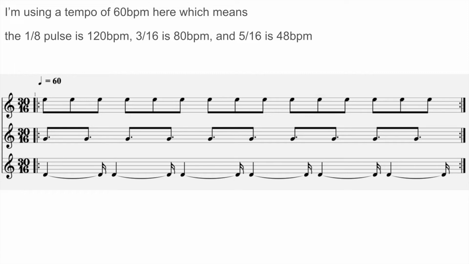It's kind of weird when we say the tempo for the 8th note is 120, but think of it like the 16th note is at 240 beats per minute. The 8th note, which is 2 of that, is going to be twice as slow, so it's 120 BPM. Then the next pulse, which is 3/16, is going to be 80 beats per minute.